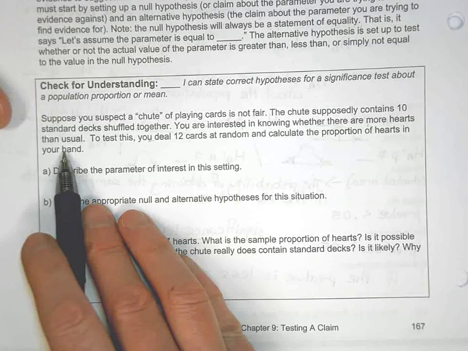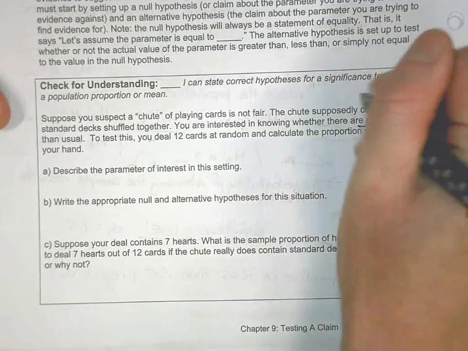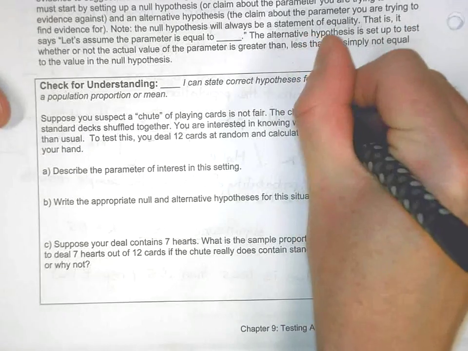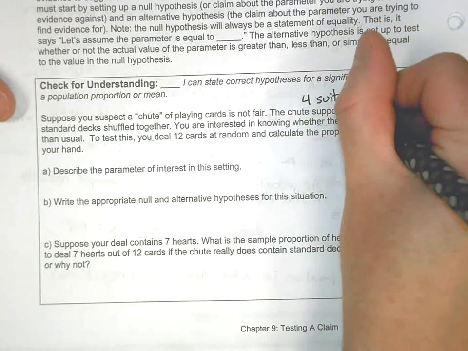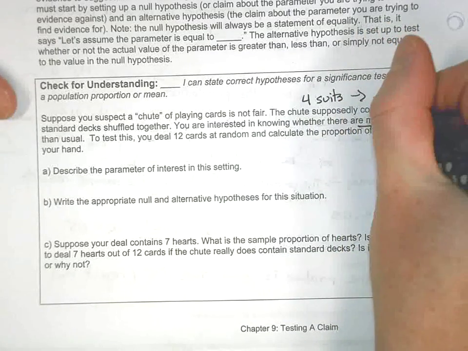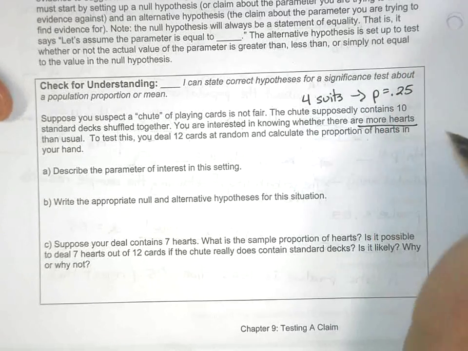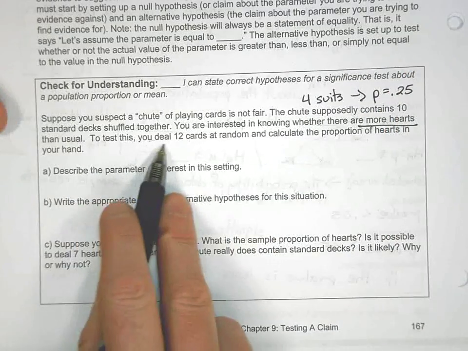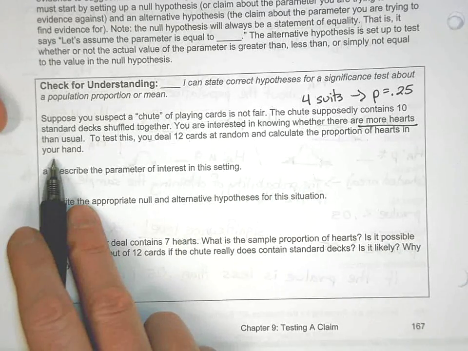So think about that for a sec. We have a deck of cards. There are 4 suits, so they should be equally split. So the proportion should be 0.25. To test this, you deal 12 cards at random and calculate the proportion of hearts in your hand.